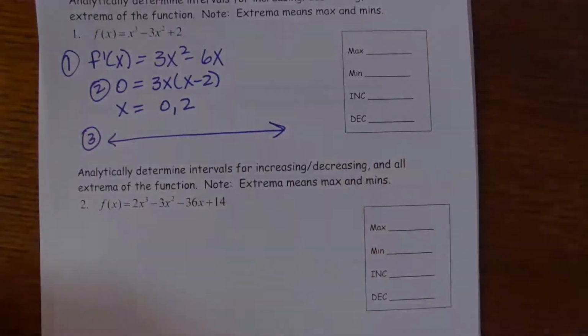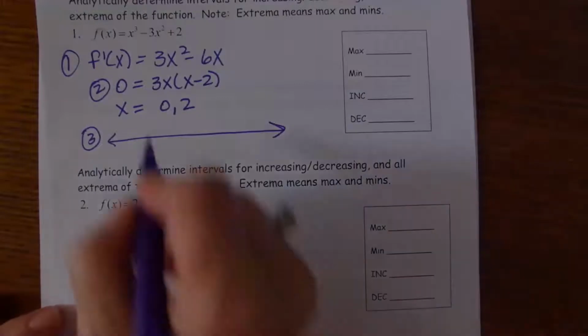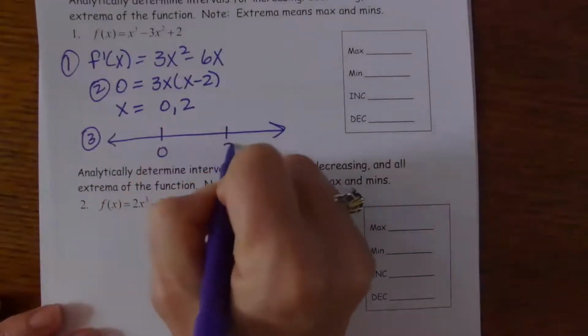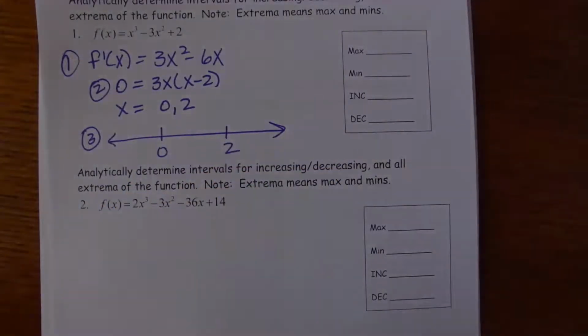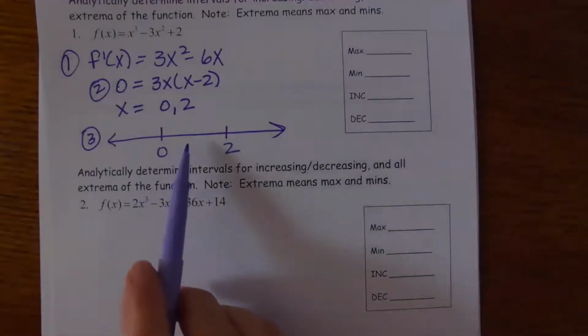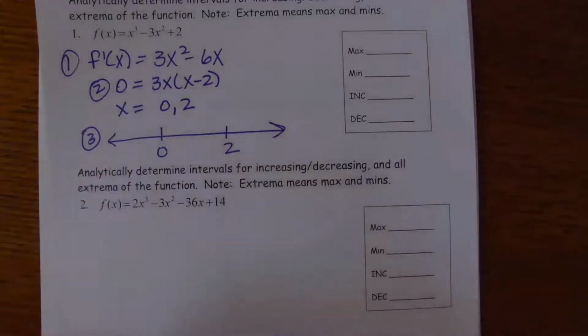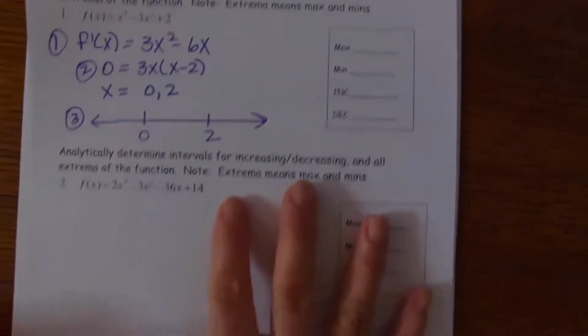This time we can have arrows on either side because x can be negative, right? We're not working with time. So I'll put 0 and 2. Now what am I going to do with that? We are going to plug numbers in to the derivative. Remember, this is a big distinction from last time. Last time we plugged back into the parent function, but this is called the first derivative test. So we're going to plug into the first derivative.